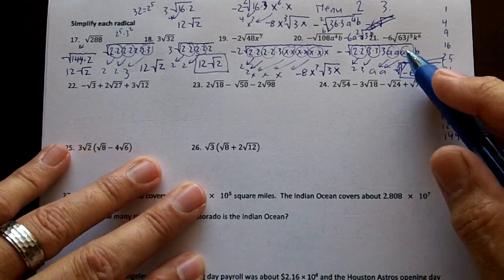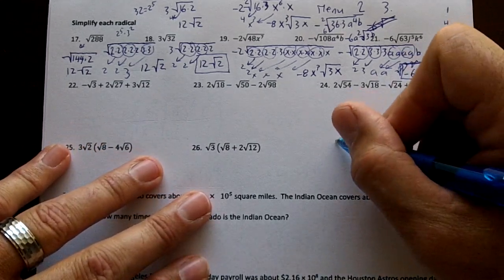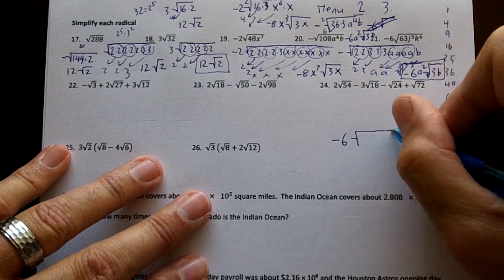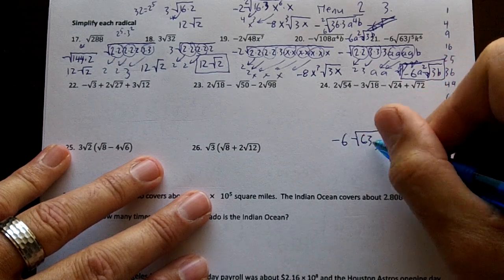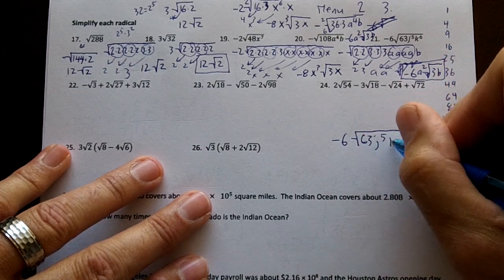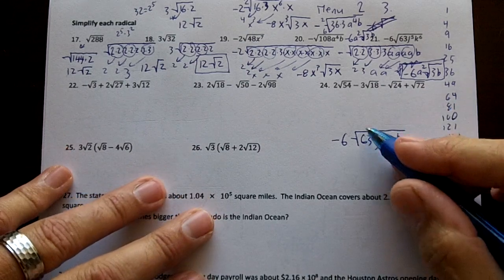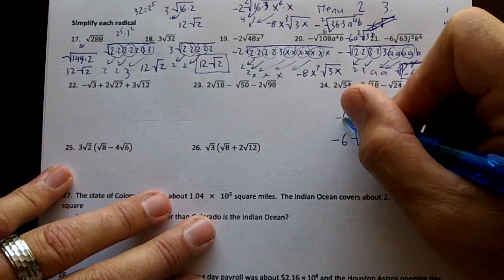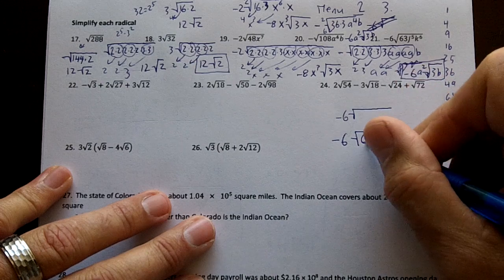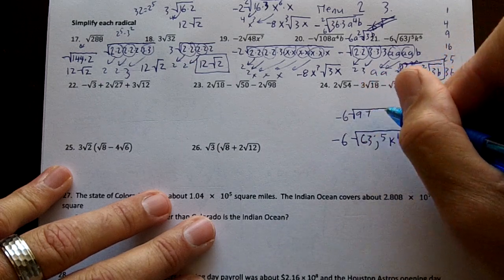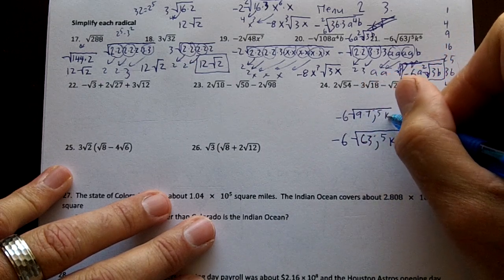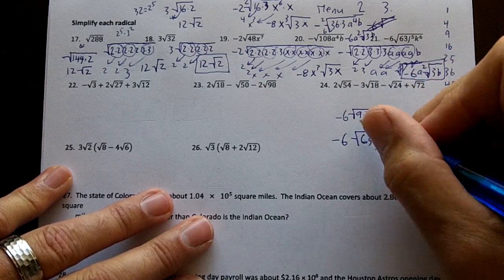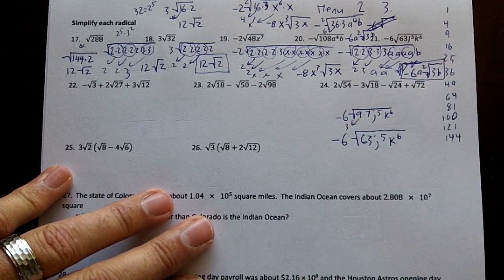Okay, now I'm going to do this one down here. I'm going to write down negative 6 square root 63j to the 5, k to the 6. Up here I'm going to do it this way. So negative 6 square root 63 is 9 times 7, then j to the 5, k to the 6. I could pull out this, this is going to be 3.